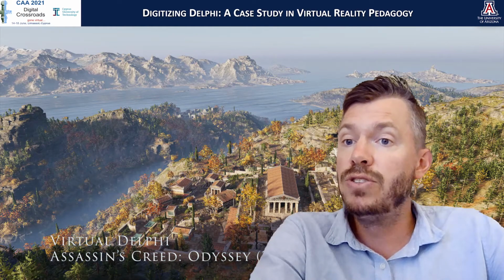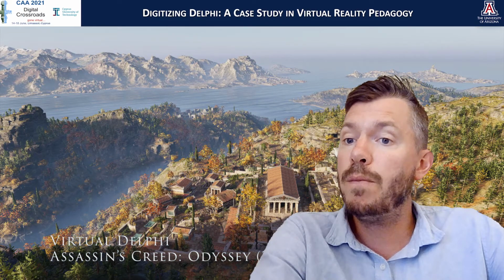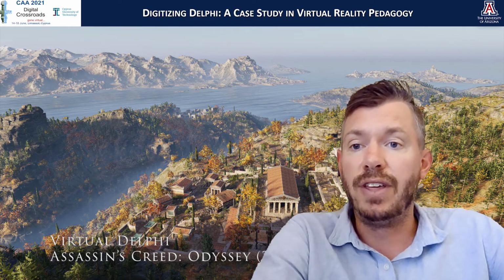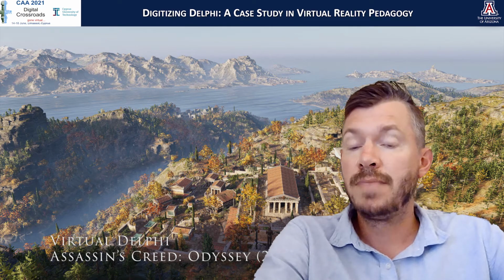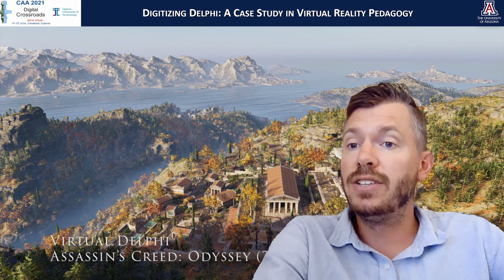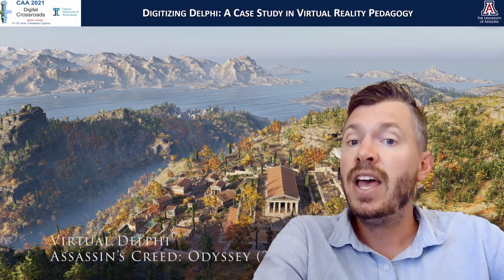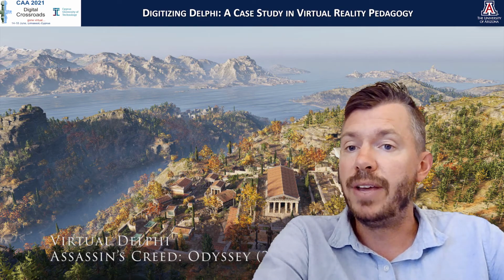And finally, students were to progress through the site along the Sacred Way, with each student presenting their work as they move collectively through the virtual reality space. So that was the gist of the project. Students research a monument, build a 3D model, reconstruct the site, and move through it using virtual reality.